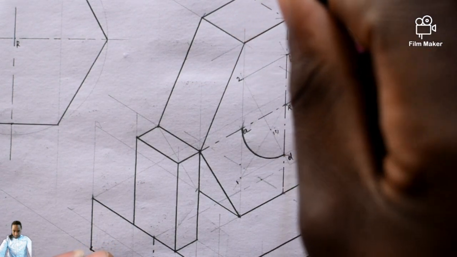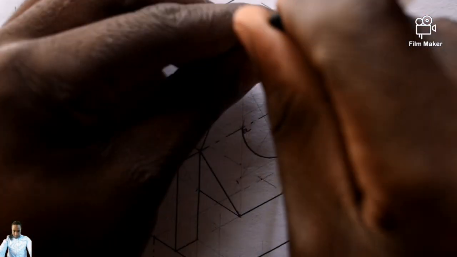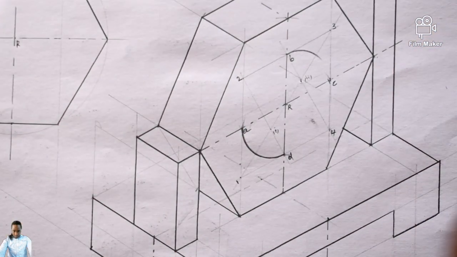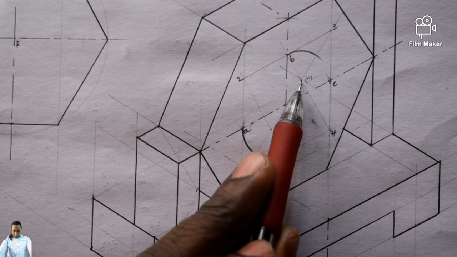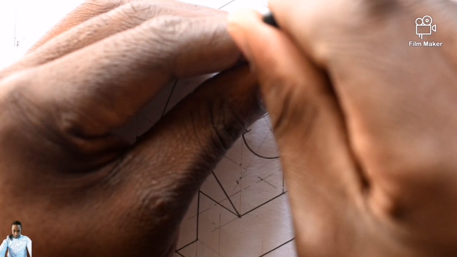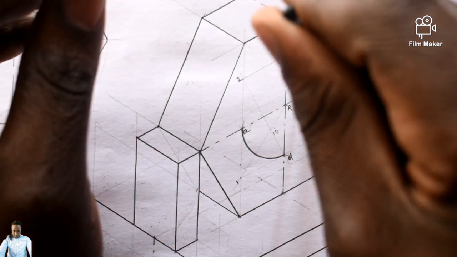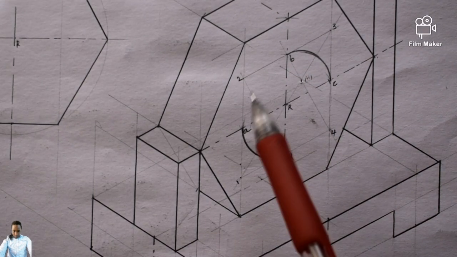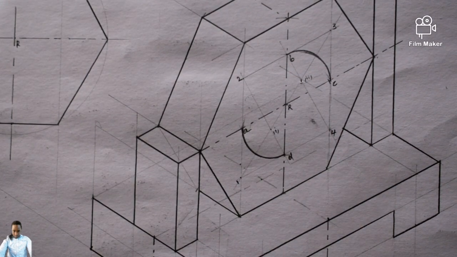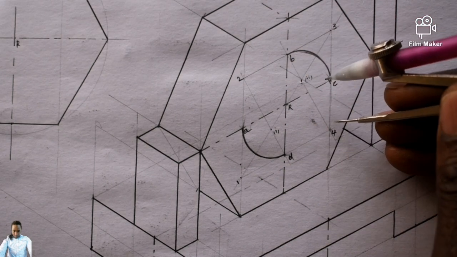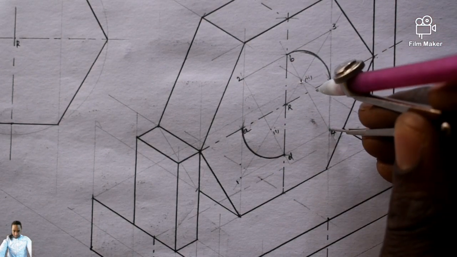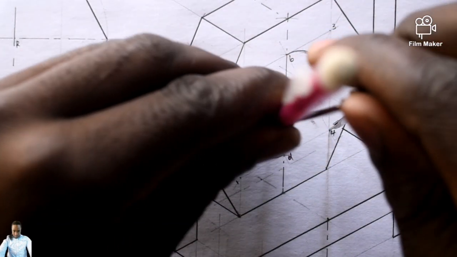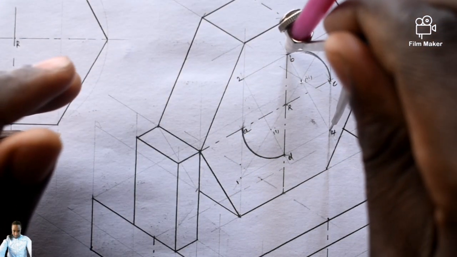So there is no need for me to adjust it. You see, now I'm tearing my paper. It mustn't tear, and that's going to give me double points. You see what is happening now? Because I've torn the paper, I've changed the one. So now to close it, place it at 4, further extend it to A and B.